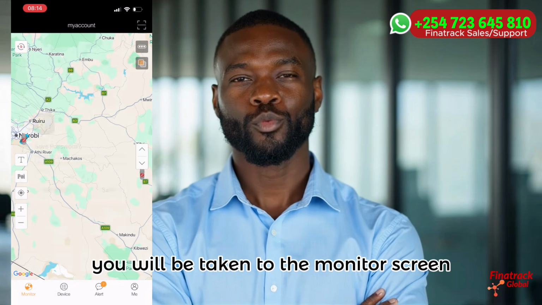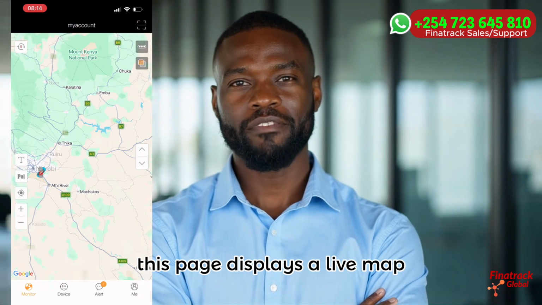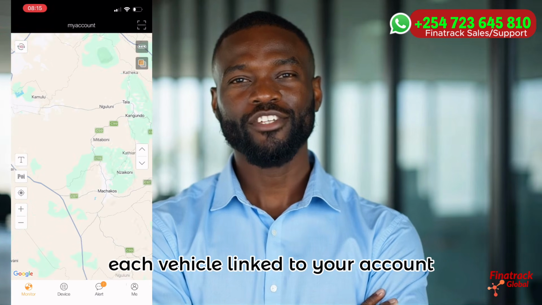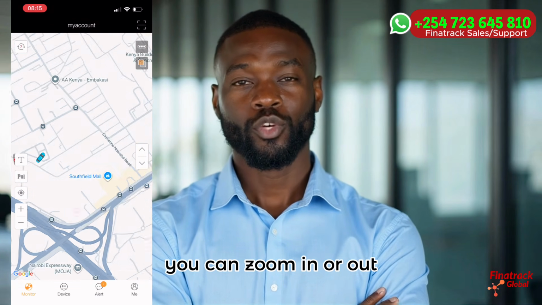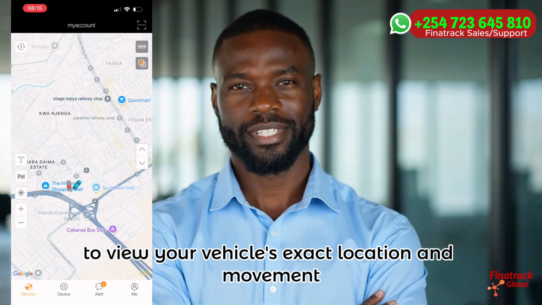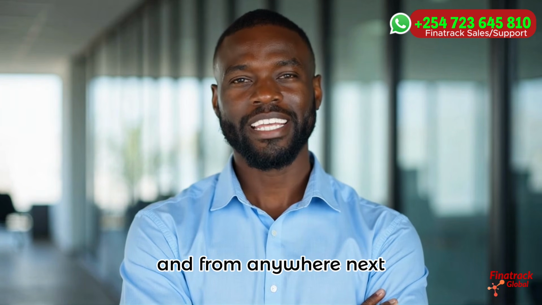After logging in, you will be taken to the monitor screen. This page displays a live map showing the real-time location of your vehicles. Each vehicle linked to your account will appear as an icon on the map. You can zoom in or out to view your vehicle's exact location and movement. This allows you to monitor your vehicle anytime and from anywhere.